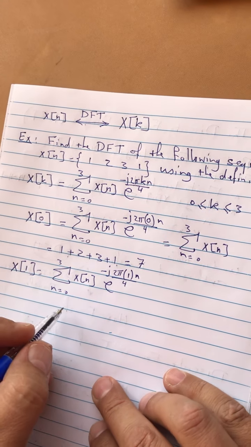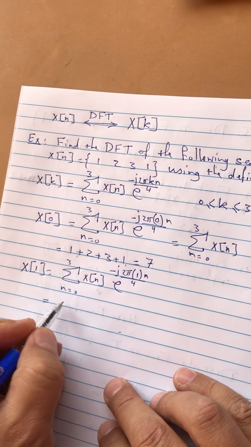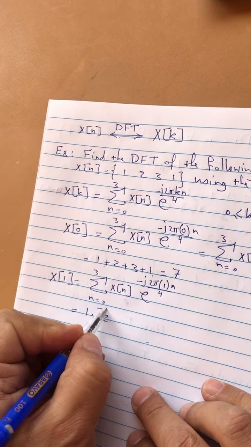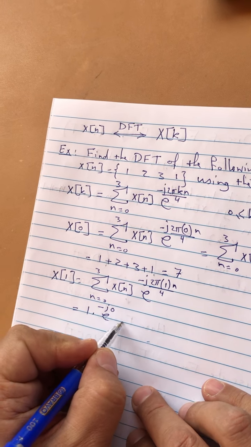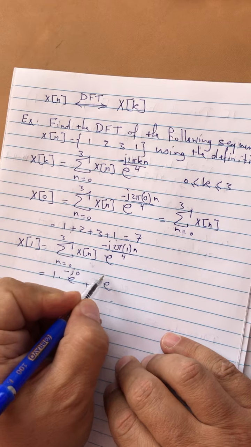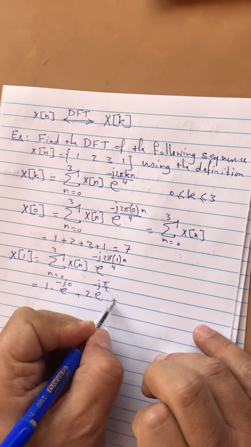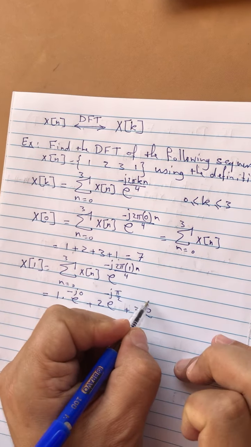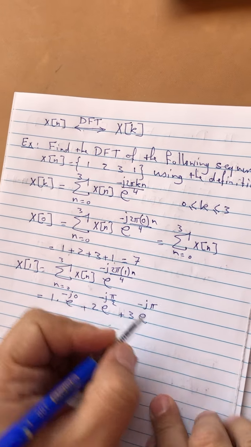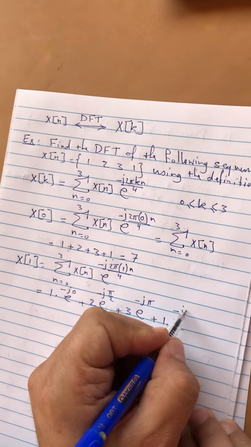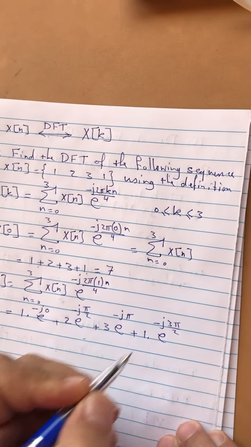This equals 1 times e to the minus j 0, plus 2 e to the minus j pi over 2, plus 3 e to the minus j pi, plus 1 times e to the minus j 3 pi over 2.